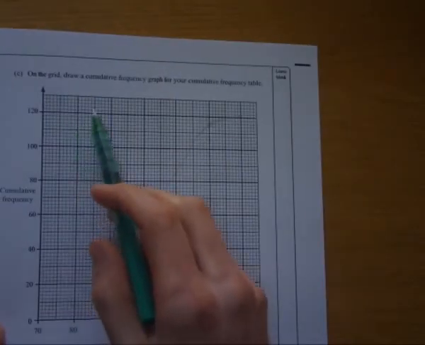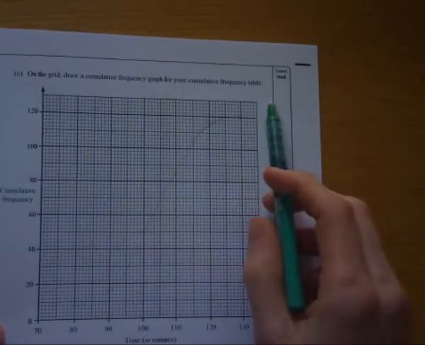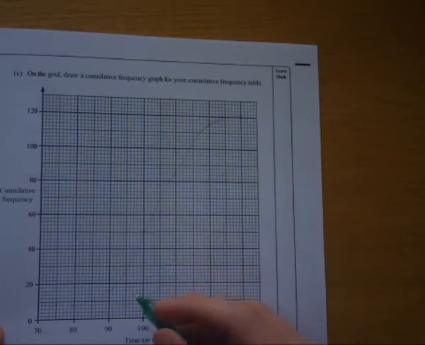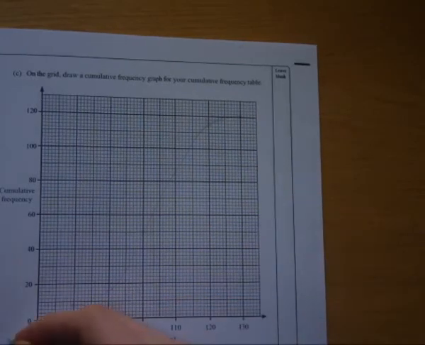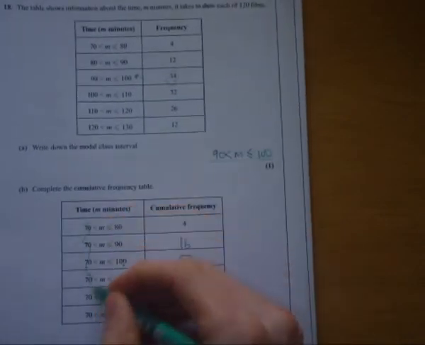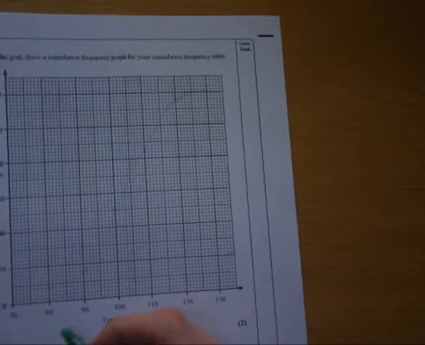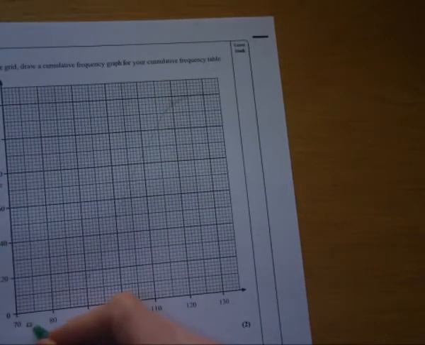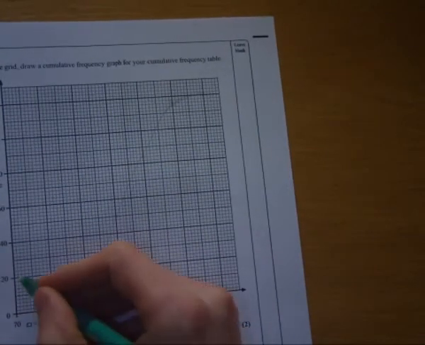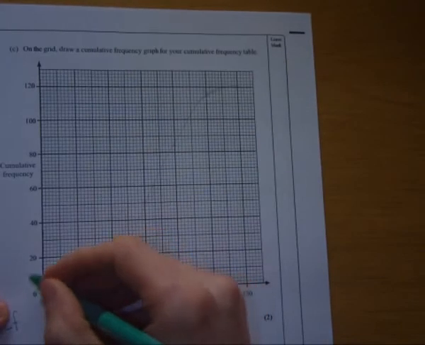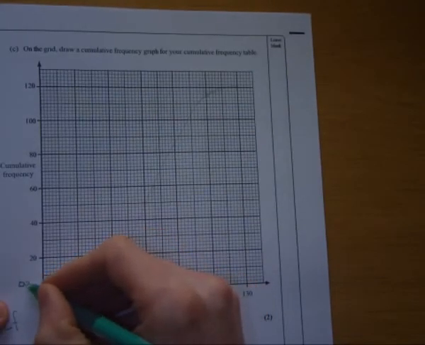On the grid, draw the cumulative frequency graph. Okay, really important. Cumulative frequency, cross out the first. So back to my table. I'm not going to plot that, I'm going to plot the endpoint. So let's just work it out here. Each little square is 1 going along here, but that's 20. So each little square is 2.